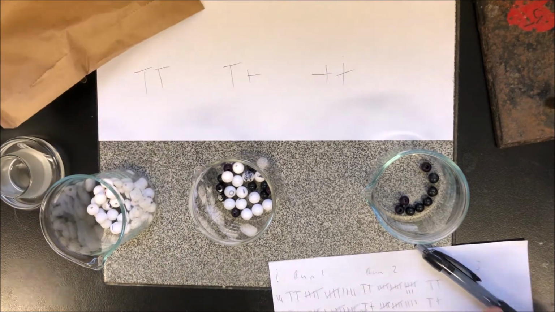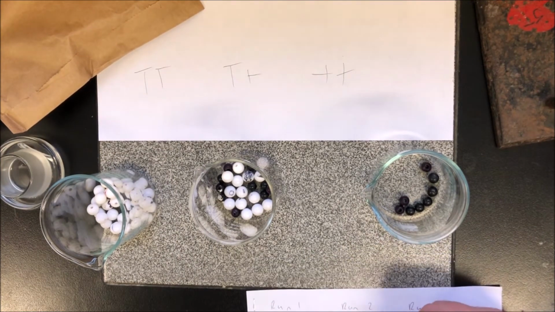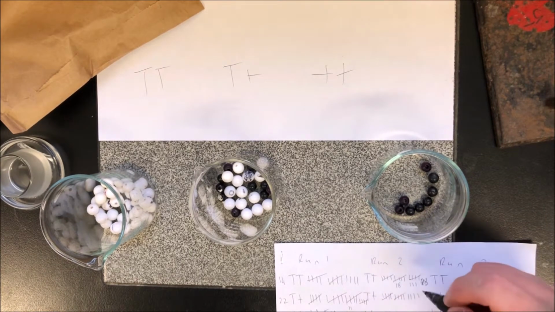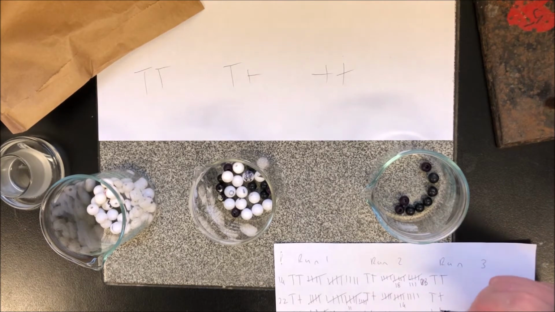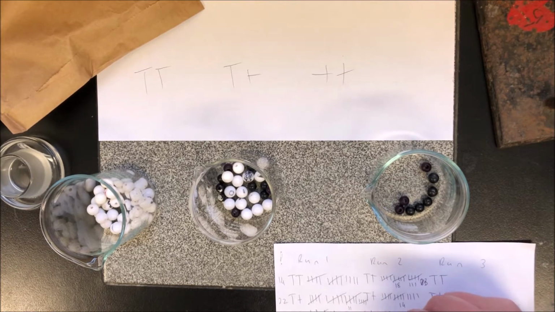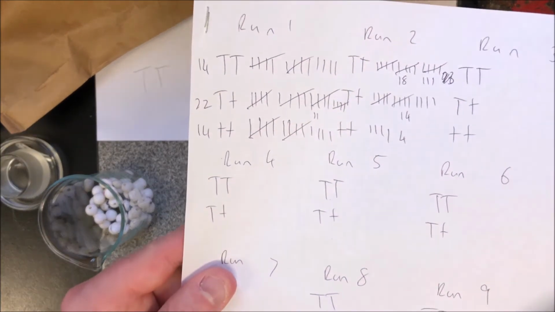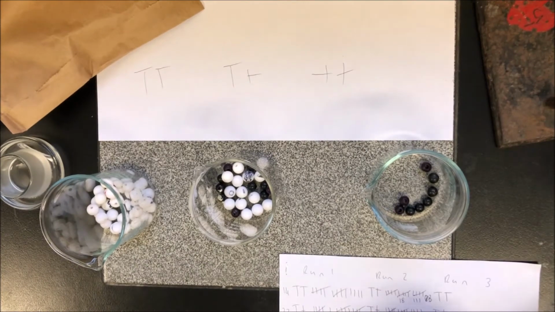This round, we have killed some chickens. So in this case here, overall for the second run, we have got 18 that are homozygous dominant. We have got 14 which are heterozygous, and we have 4 that are homozygous recessive. So that means that chook is going to be dead. All those chooks.